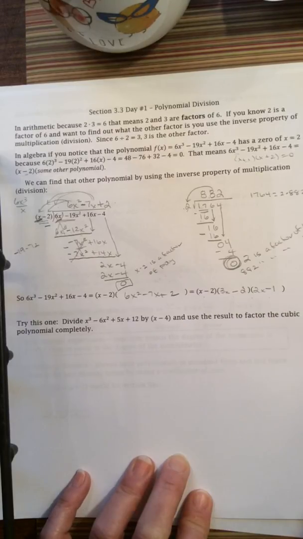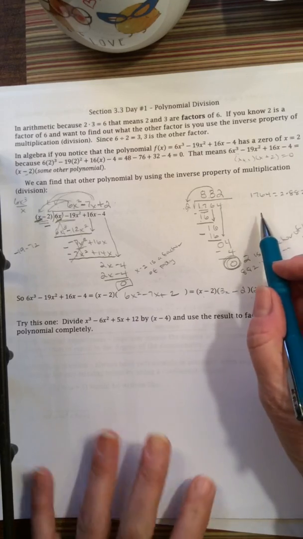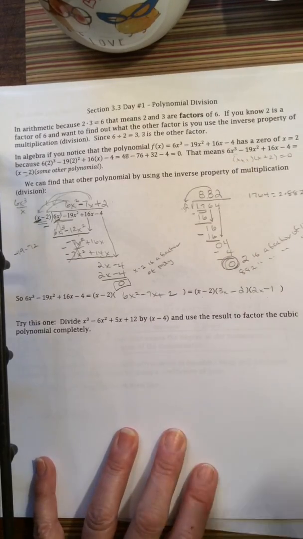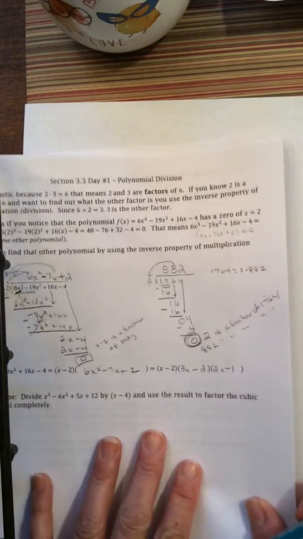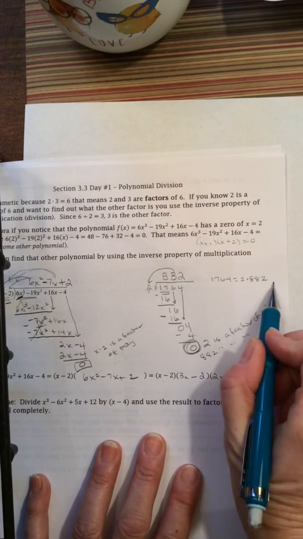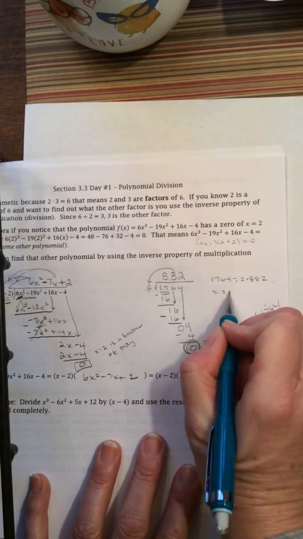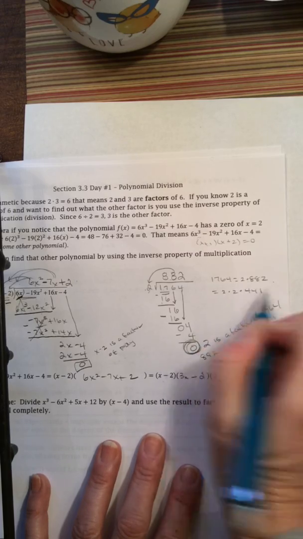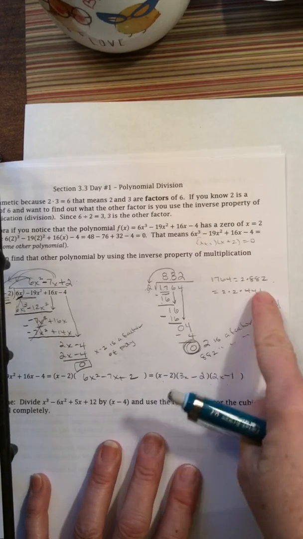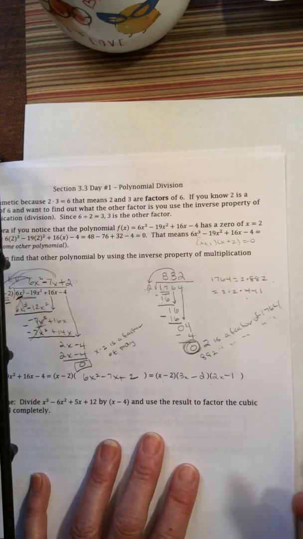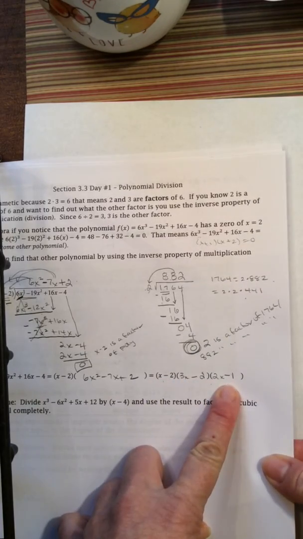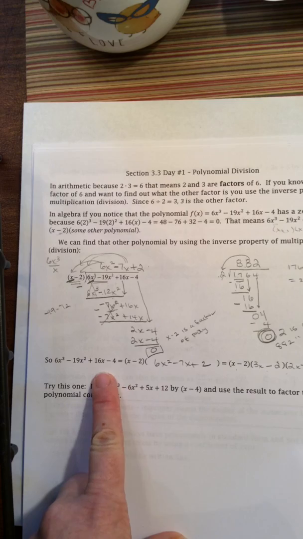Sort of like I could take the number I had up here, right? The 1,764, I called it 2 times 882. I could say 2 times 2 times 441. All right, I could write it as 3 factors instead of 2, and that's what I'm doing here. When you multiply them all up, you'll get back to that.